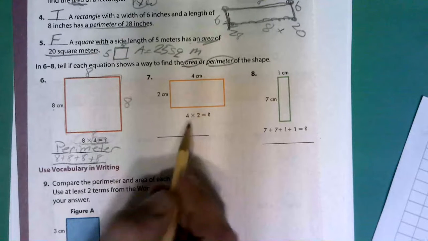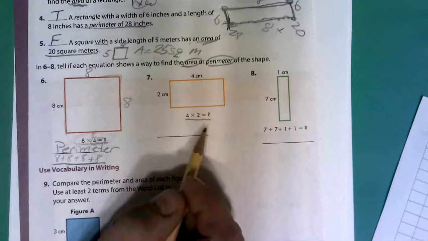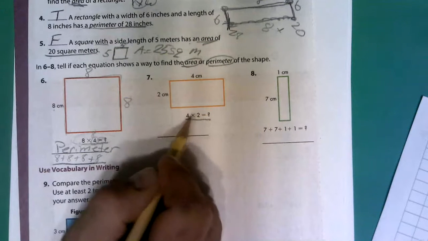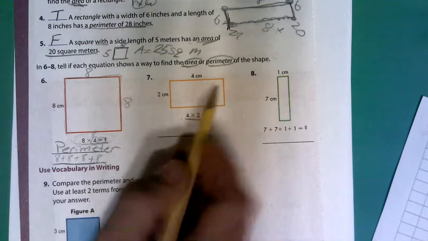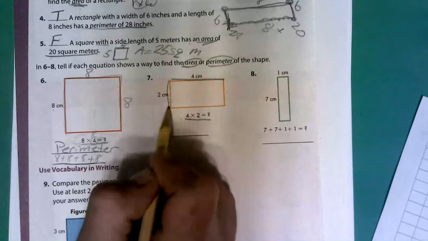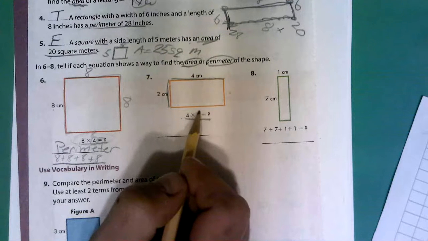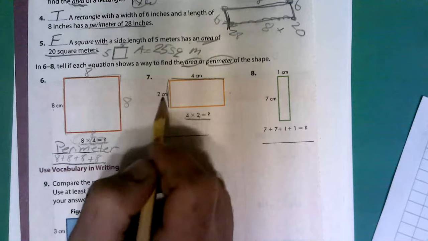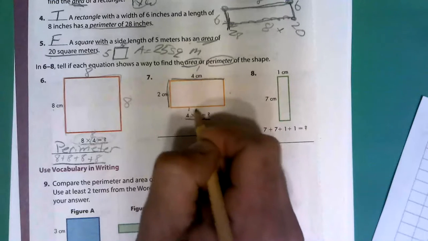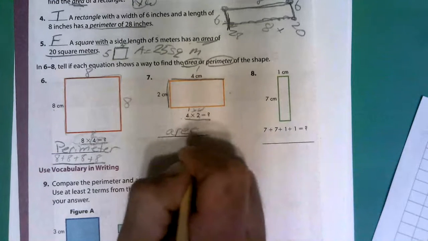All right, next one's equation says 4 times 2. Where do they get these factors? Here's a 4, length, times a width. No other numbers, no other factors. So that means we are doing length times width. So that is finding the area.